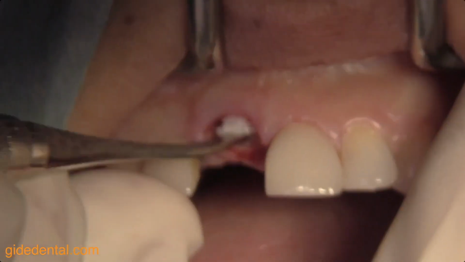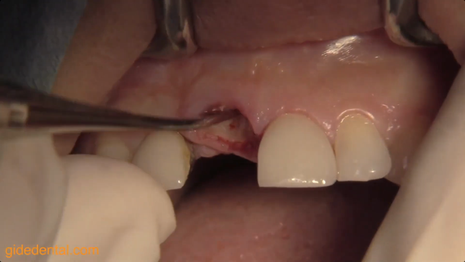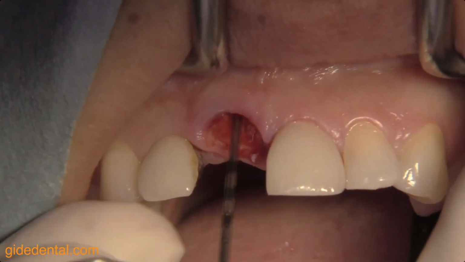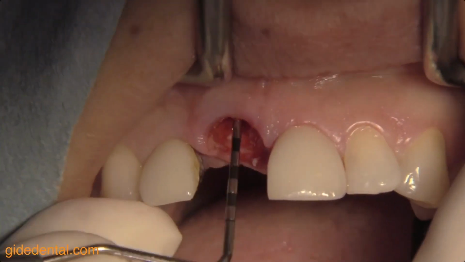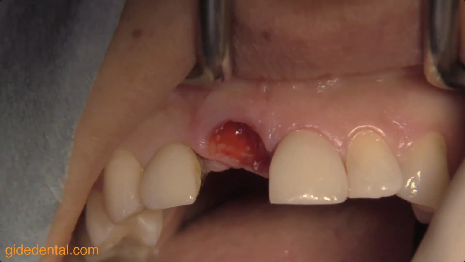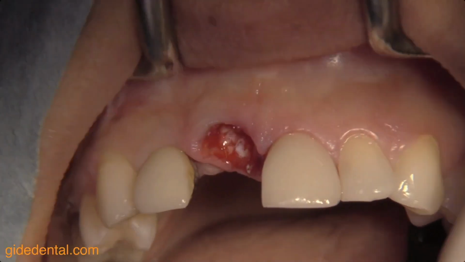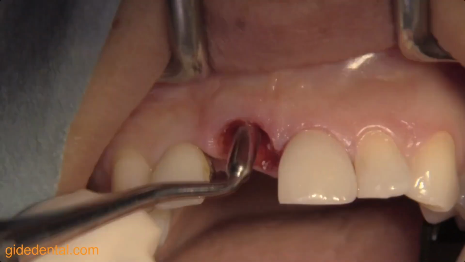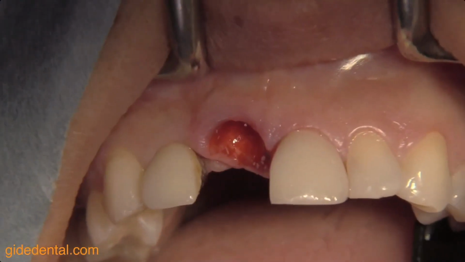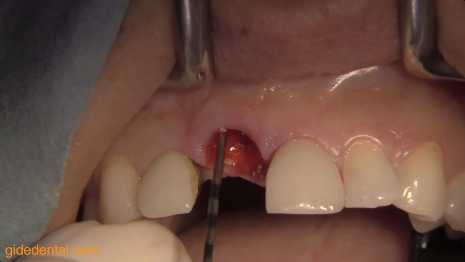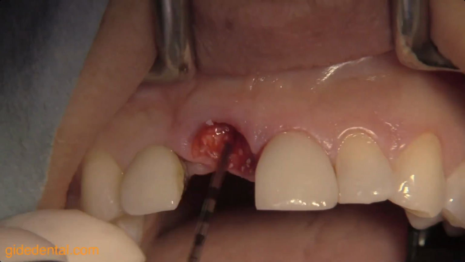I've used here in this patient a biomaterial made out of xenograft, and that's the commercial brand BioOS. And you can see small particles that I'm using here, not the large particles. And just with small volume, I'm applying them to fit around the implant and exactly into that gap.